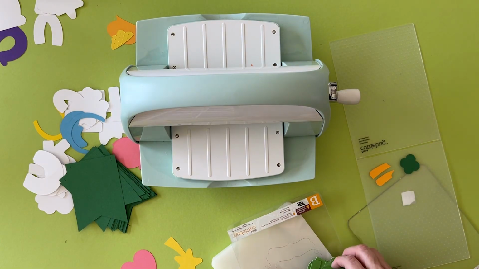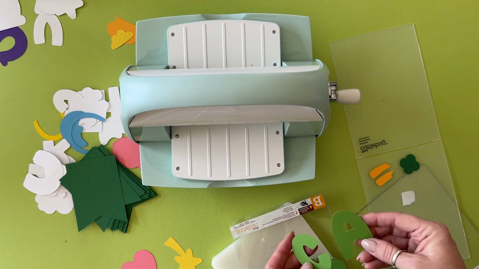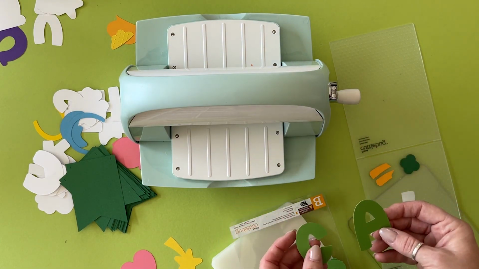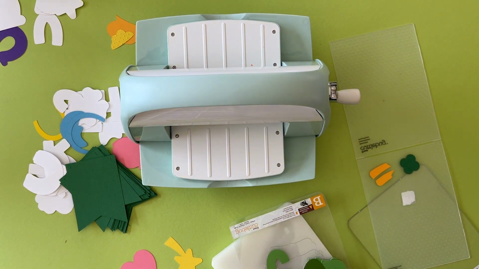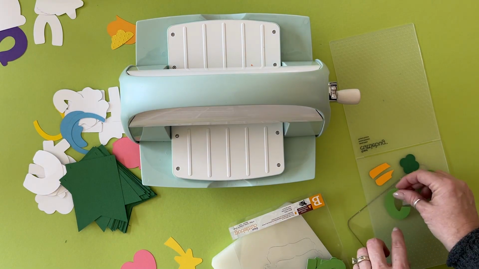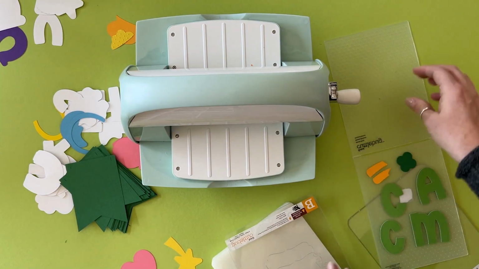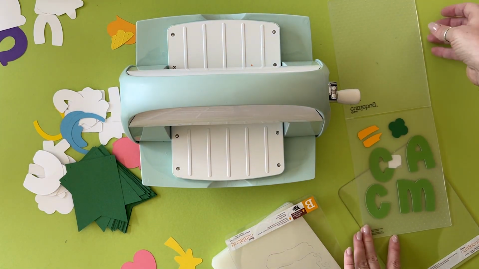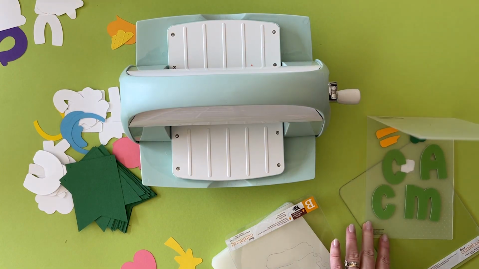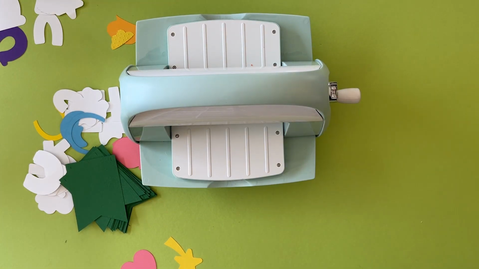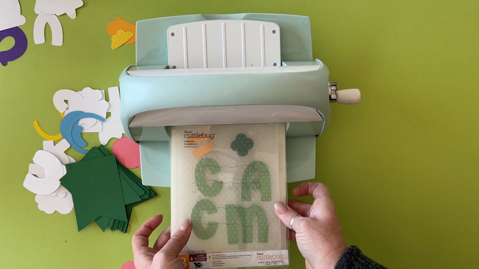Shamrock doesn't really matter. But then for all of these letters, I just wanna make sure that I am doing them in the correct orientation. Remove these. And then I can just, see I've got a bunch on here. I can just close this. Okay. So we're just gonna do this again.